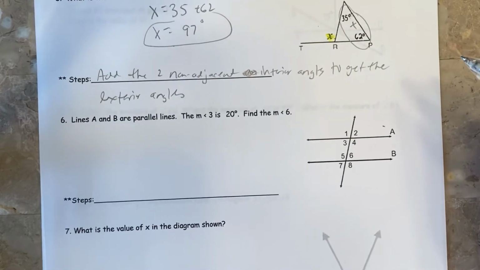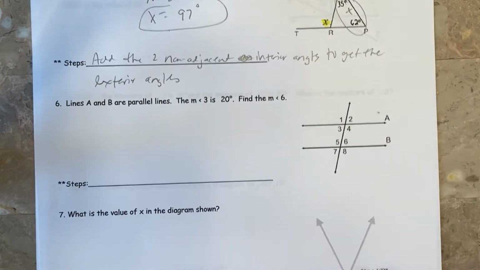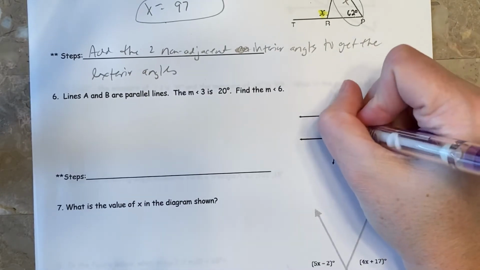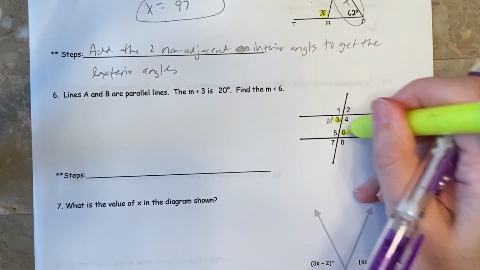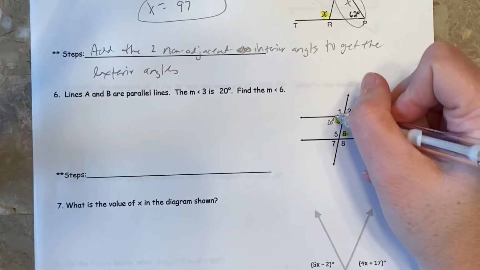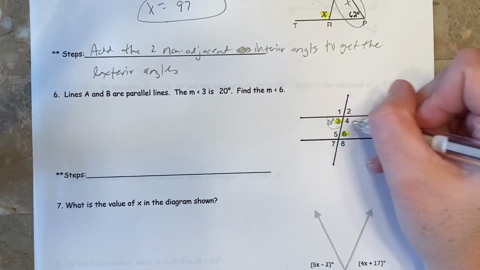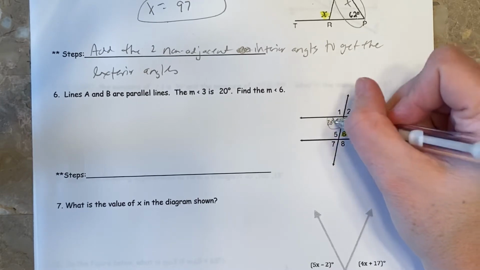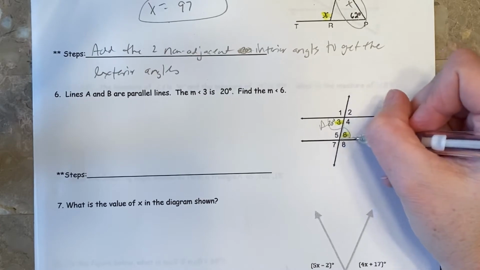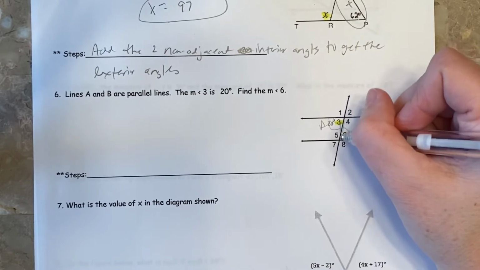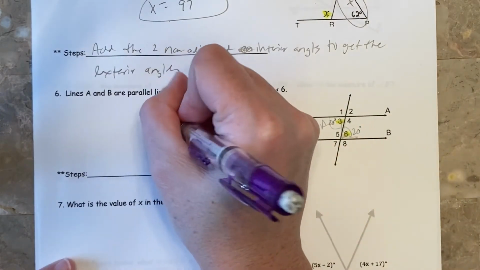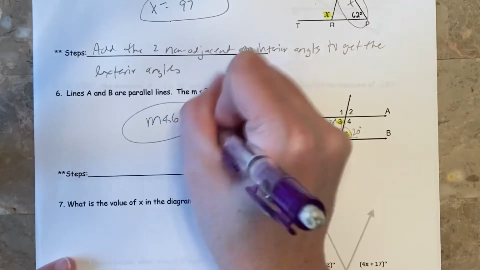All right, number 6. Lines A and B are parallel lines. The measure of angle 3 is 20 degrees. Find the measure of angle 6. Okay, so because this one is 20 degrees, it is alternate interior to this one right here. So because this is an acute angle, a small angle, you notice this is also acute, which is less than your 90 degrees. This is also going to be 20. So the measure of angle 6 is 20 degrees.